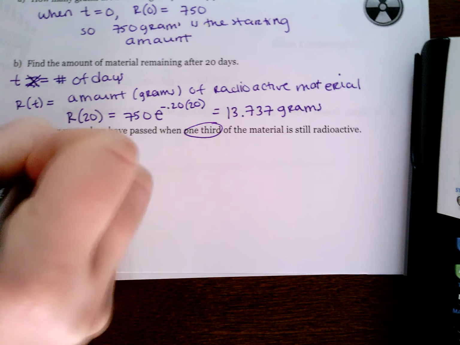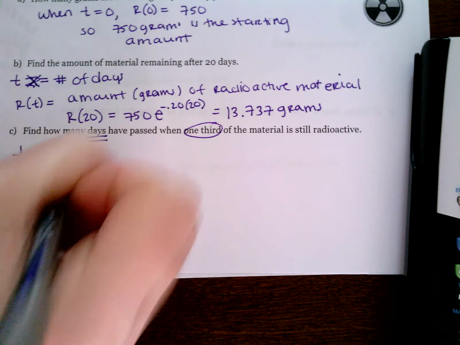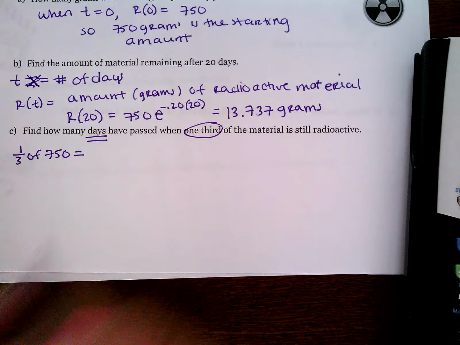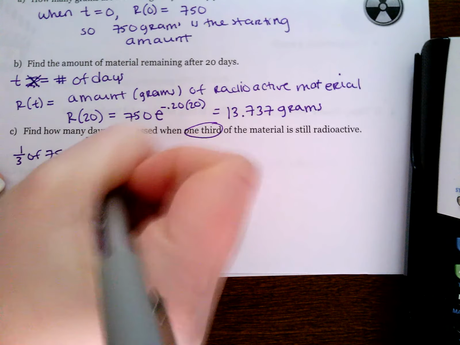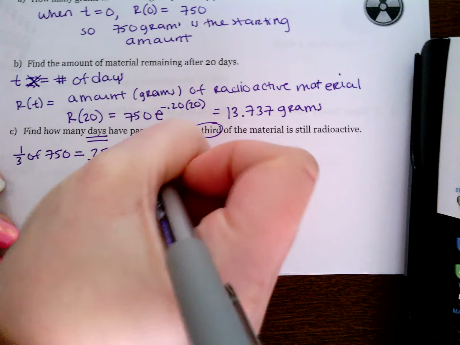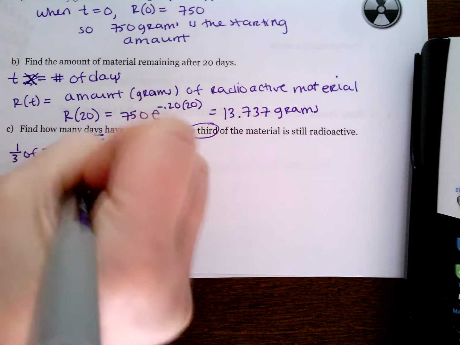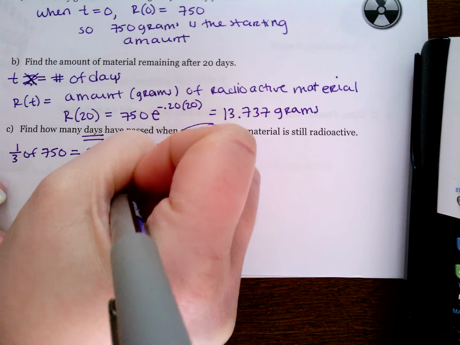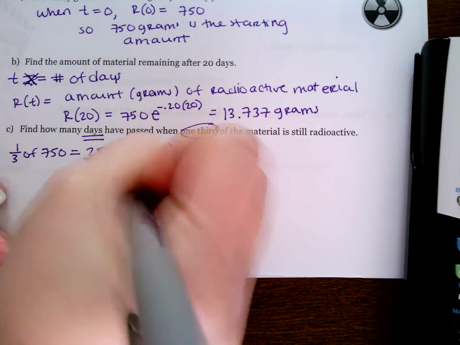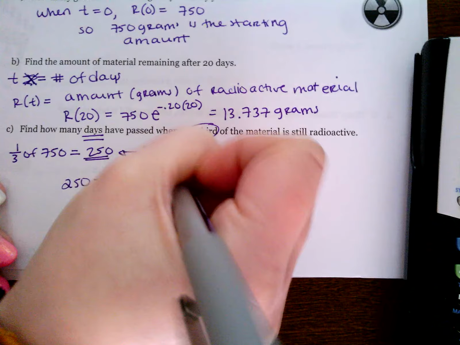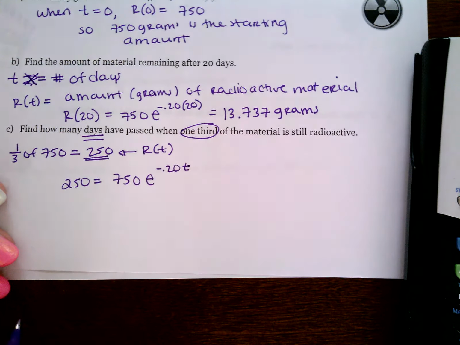You want 250 equals 750 e to the negative 0.2t. So I'm going to divide by 750, and watch this. Look, that's just a third, equals e to the negative 0.2t.